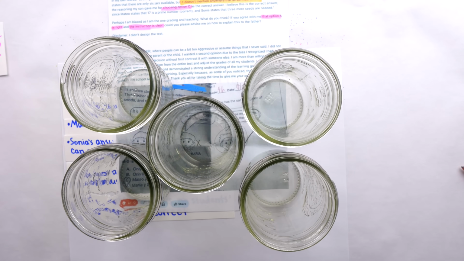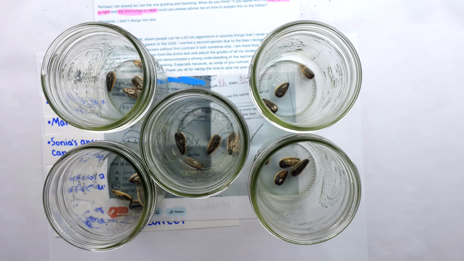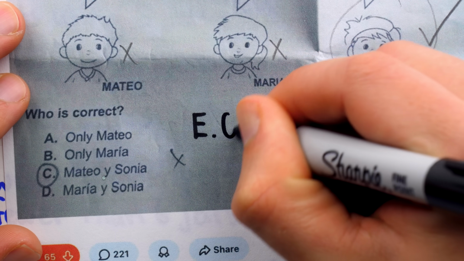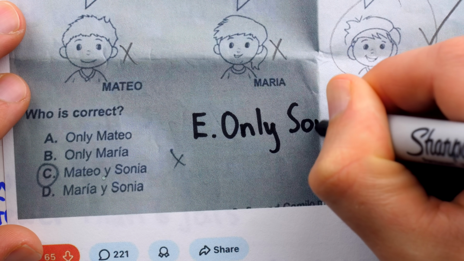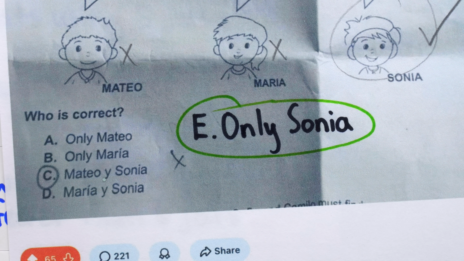Of course, having 20 seeds would also let us complete the task in less trivial ways, like putting 4 seeds each into 5 jars. Hence, the right answer is that only Sonia is correct. But the problem is such a disaster that there's not even an option for this, the only arguably correct response.